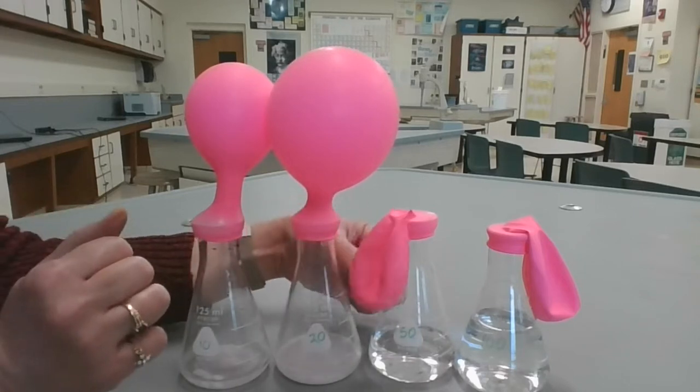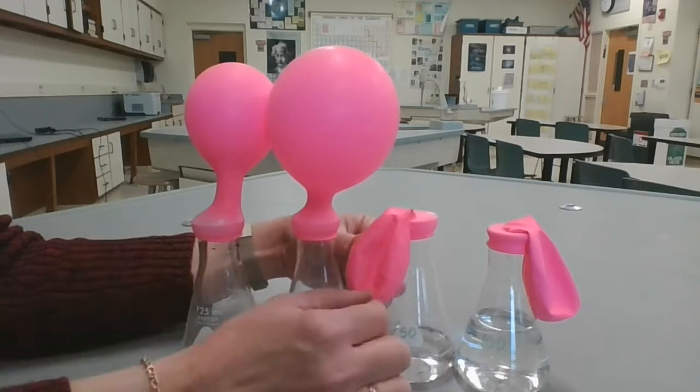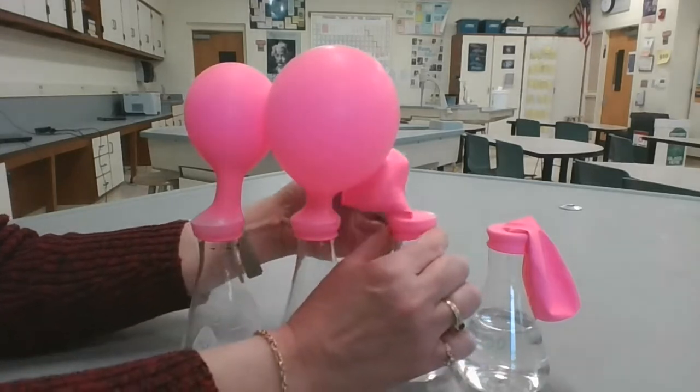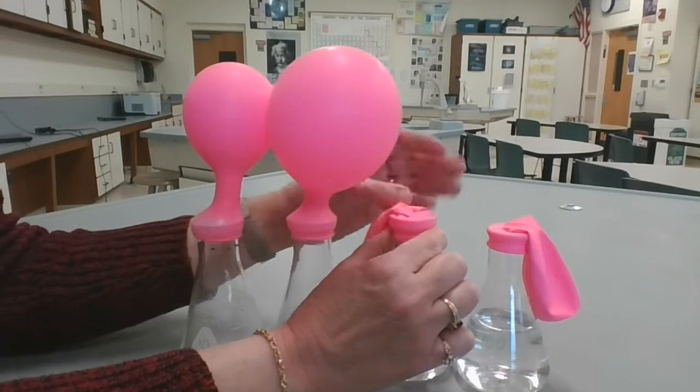Okay, next is the 50 milliliters of acetic acid with the 4 grams of sodium bicarbonate.